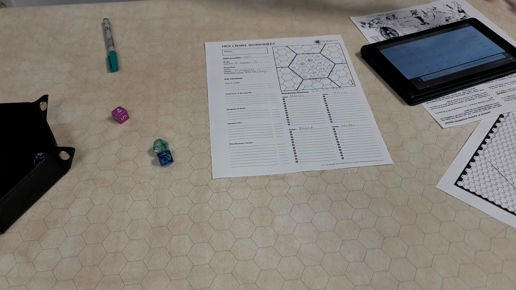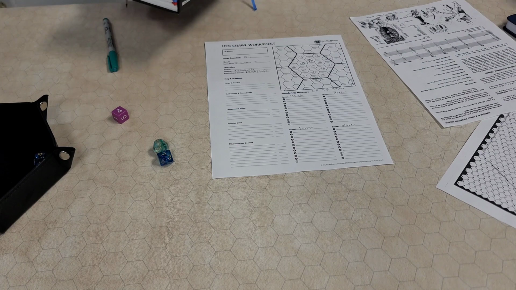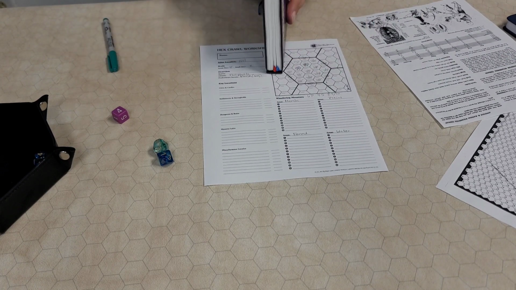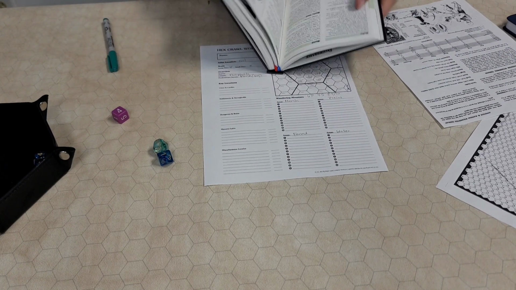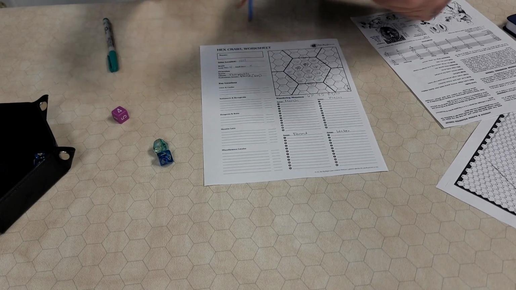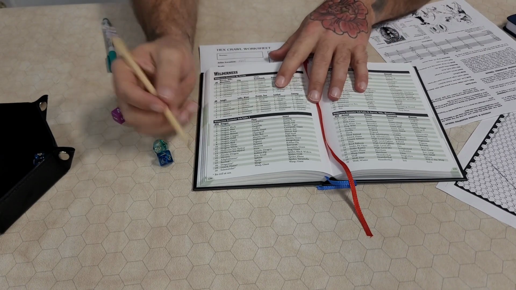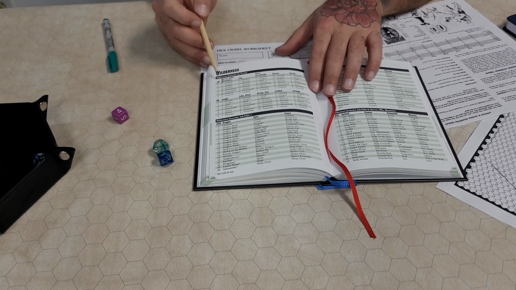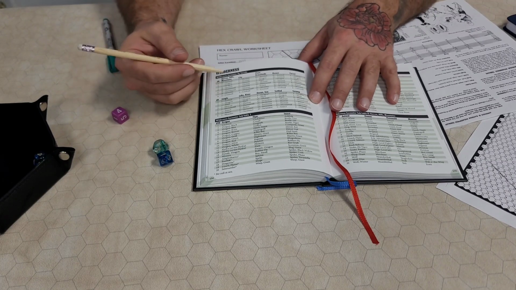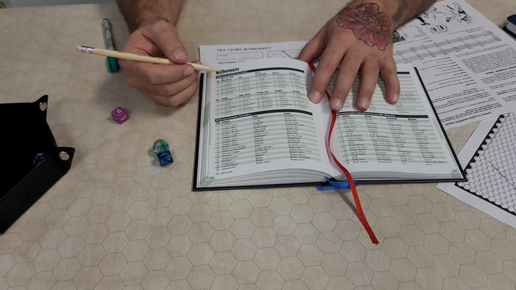Now, from there, and I'll do this as an example, we're gonna figure out the actual encounters. For the encounters, at least I'm using OSC for that, and that's on page 134, and then you basically figure out, in this case, we have swamp.